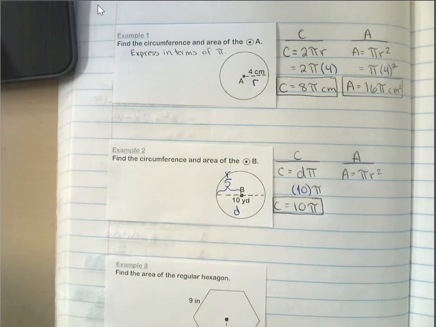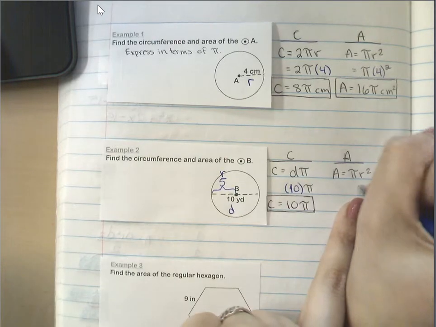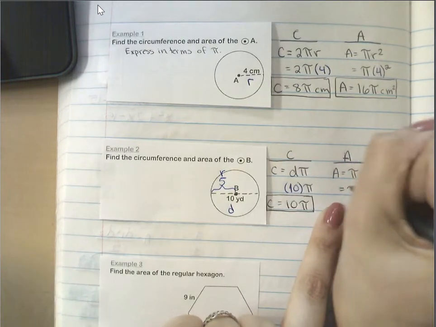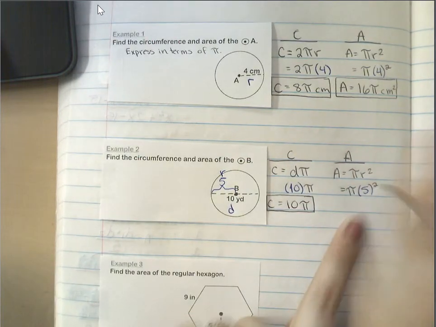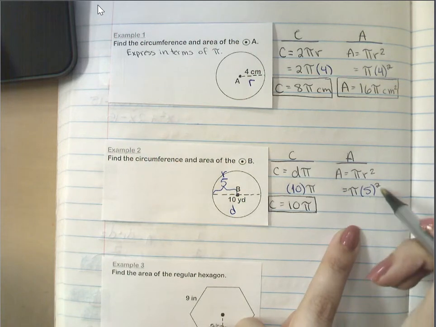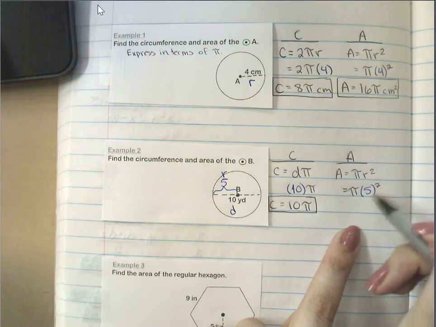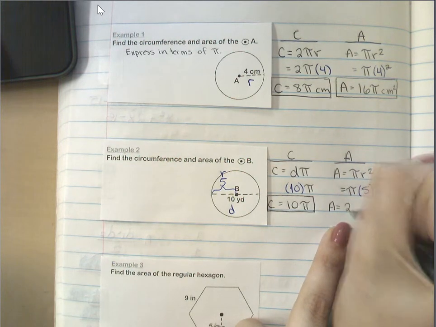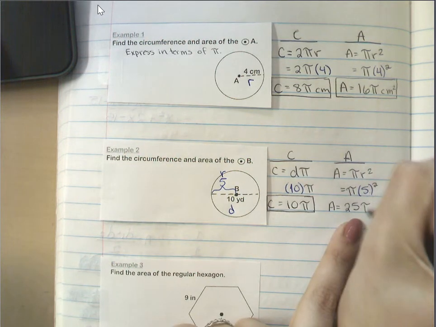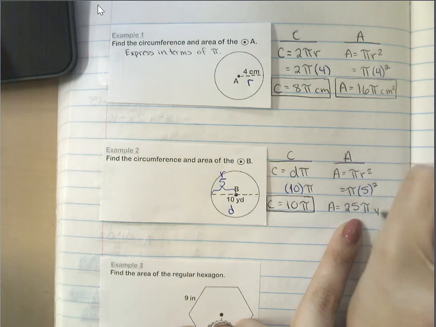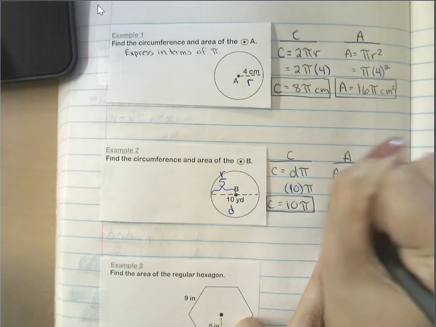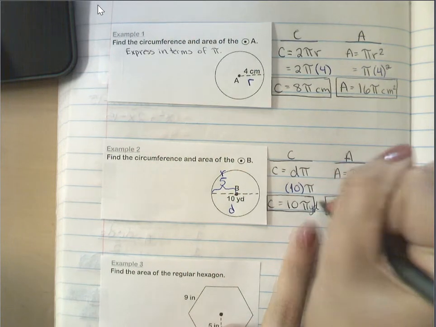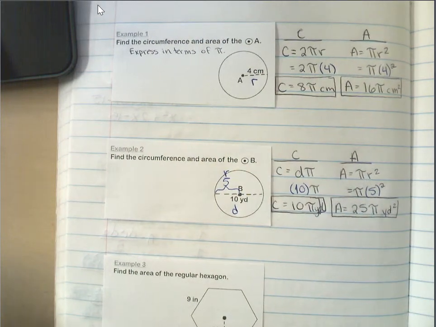So over here, for the radius, I'm going to plug in a 5. And then I'm going to square it. So 5 squared, that's 5 times 5. That's 25. So my area is 25 pi, and then it's yards. I've got my units here as yards. And that's it, that's all we're doing.